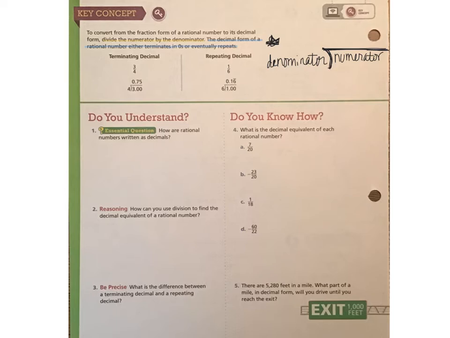Typically, if you have a fraction that is in its simplest form, then the numerator is smaller than the denominator, which means the numerator is going to be under that bar, like you see here in the fraction 3/4 or the fraction 1/6, and the denominator is on the outside, which is why all of your decimals are less than 1, because those fractions are also less than 1 whole.